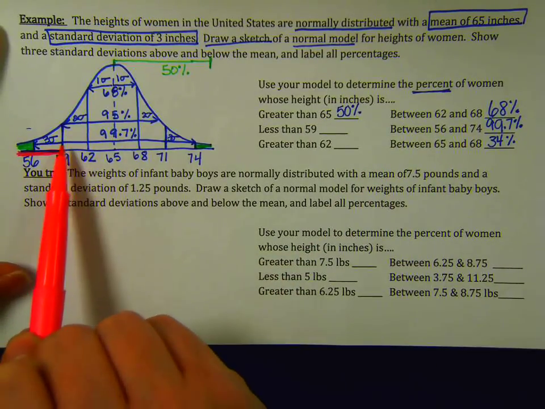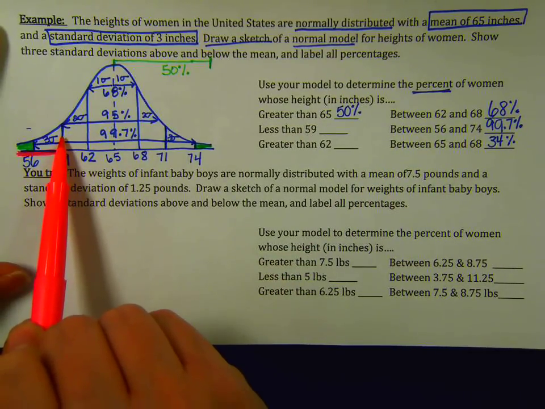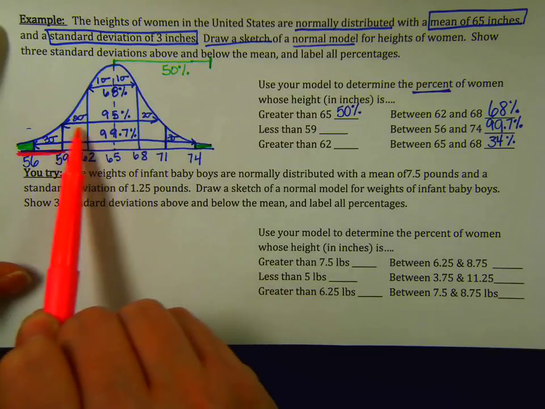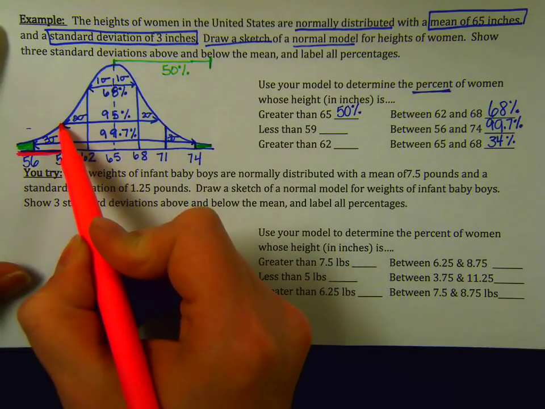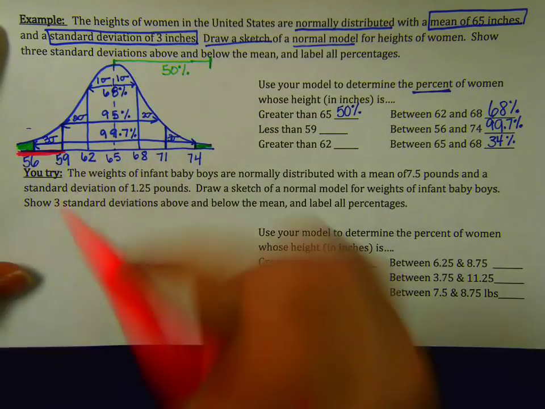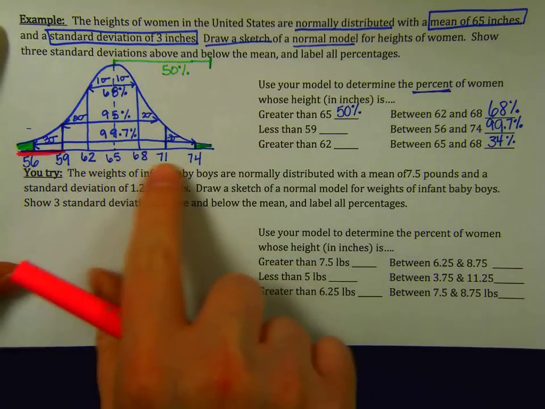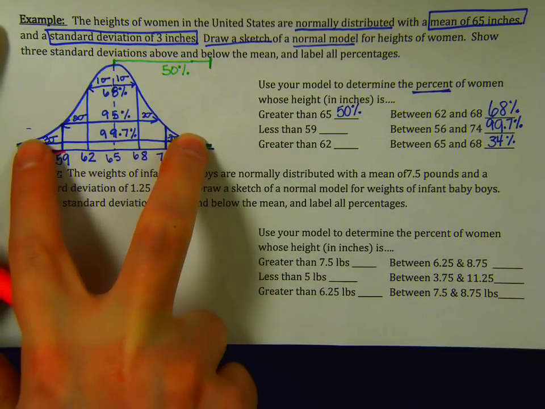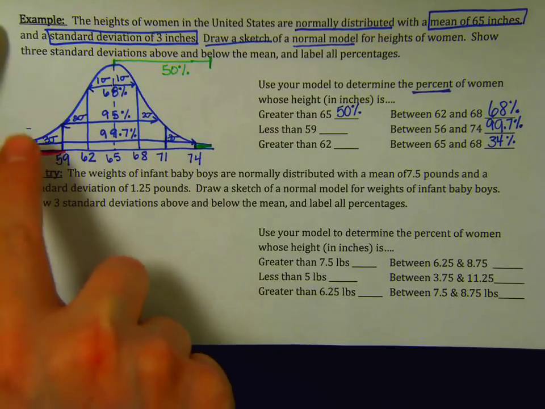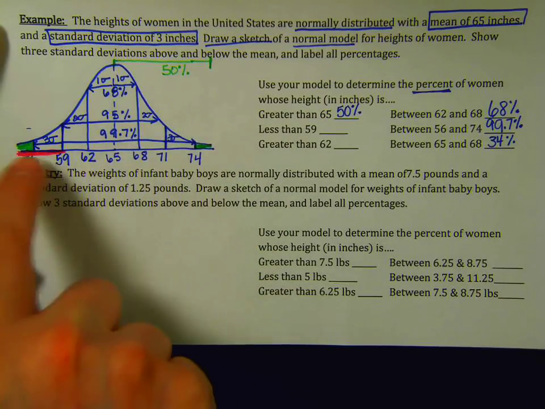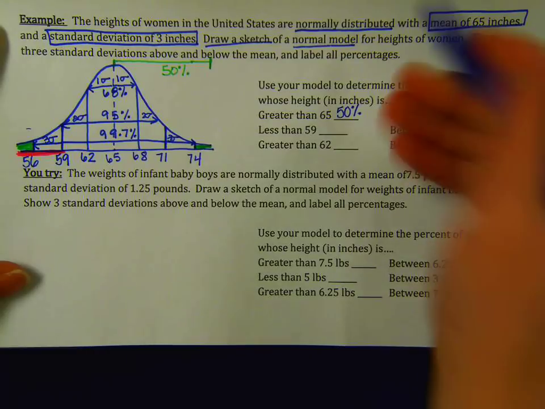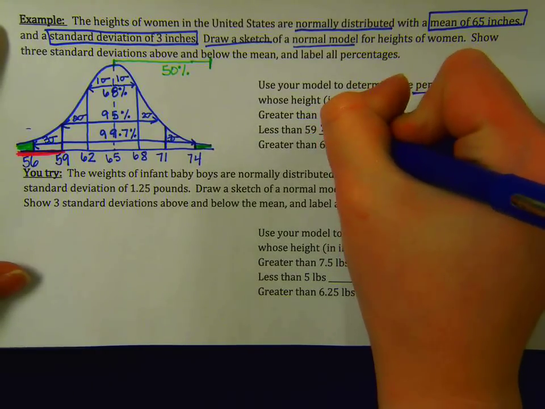Well, let's look at it. So from here to here is 2 standard deviations. That's 95%. That means both of these ends, from 59 to 56 and 71 to 74, are 5%. What is half of 5? Because I'm only looking for the left-hand side. I don't want to know both. I just want to know what is less than 59. Well, 5 divided by 2 is 2.5%.